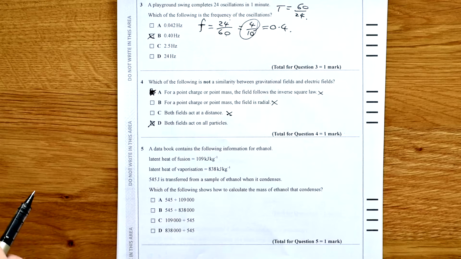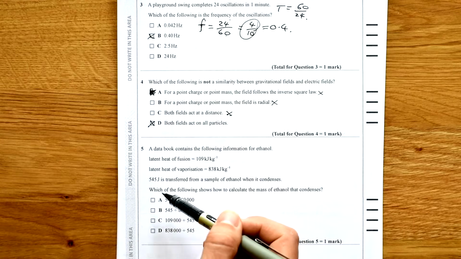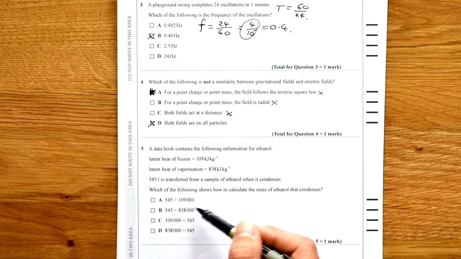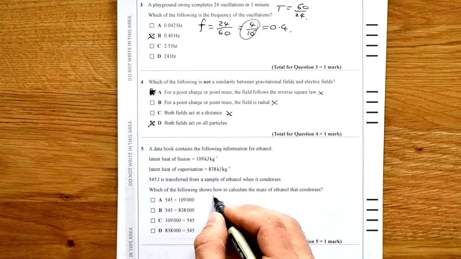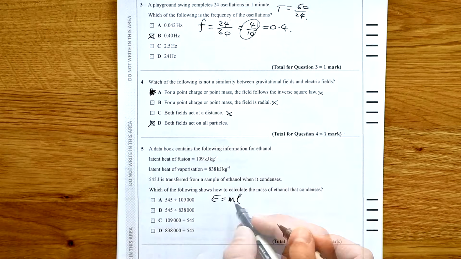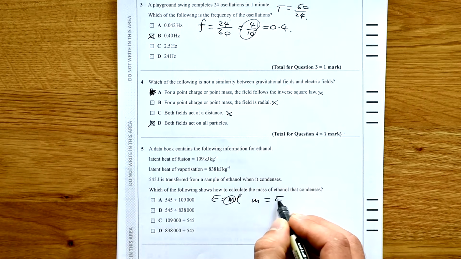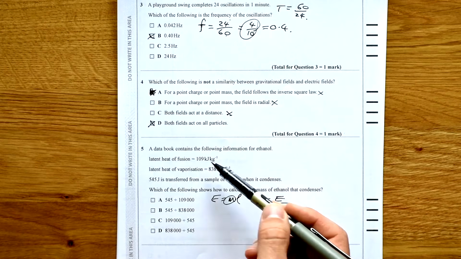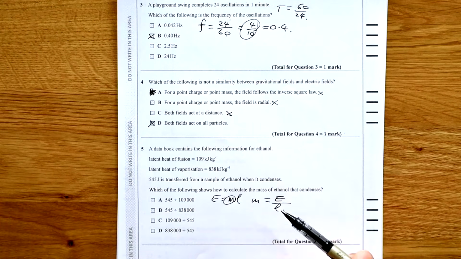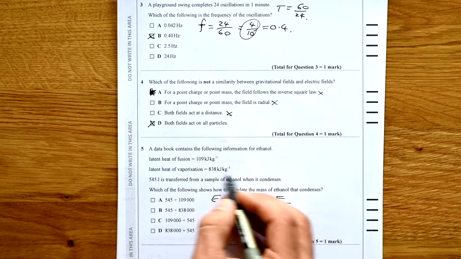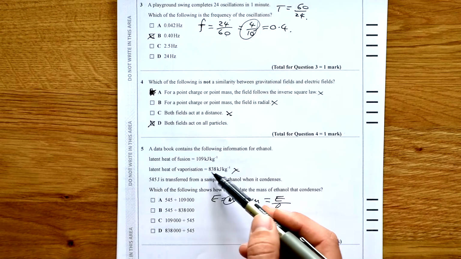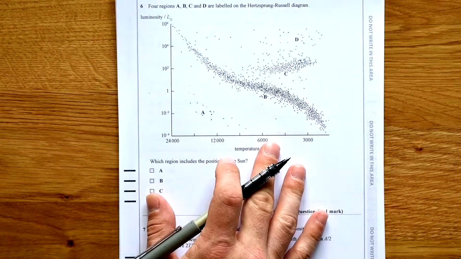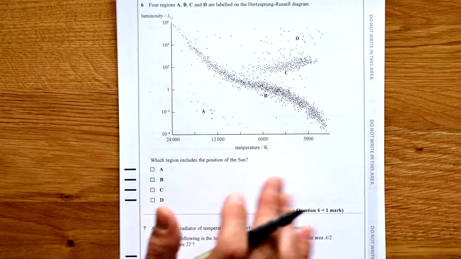5. A data book contains the following information for ethanol: latent heat of fusion, latent heat of vaporization. 545 joules is transferred from a sample of ethanol when it condenses. Which of the following shows how to calculate the mass of ethanol that condenses? Well, we know that energy is mass times latent heat. So if you want to find out the mass, it's going to be the energy divided by the latent heat. We have fusion, that's melting and freezing, and vaporization, that's condensing and vaporizing. So it's this one that we're talking about. So therefore it's going to be 545 joules divided by this. It's B.